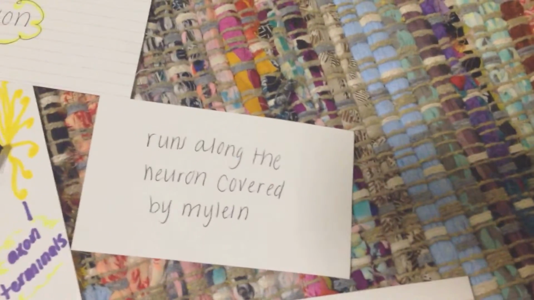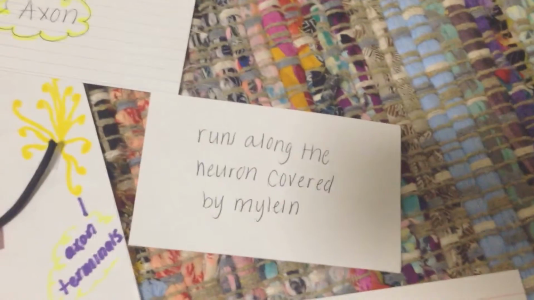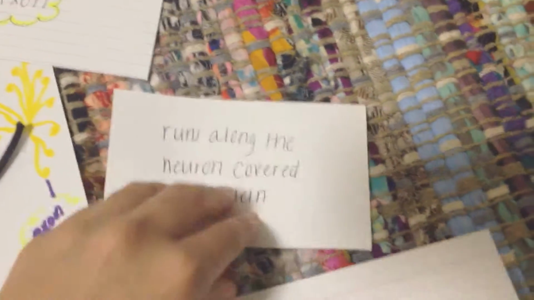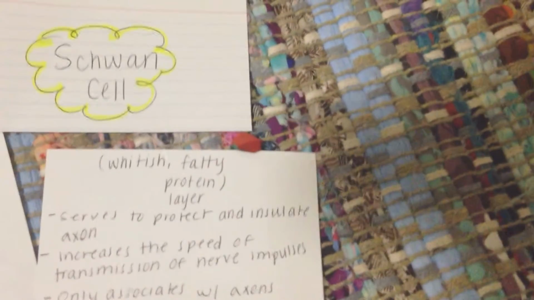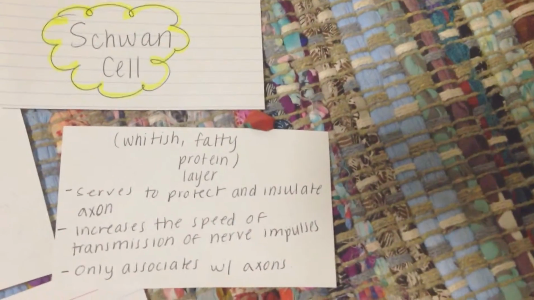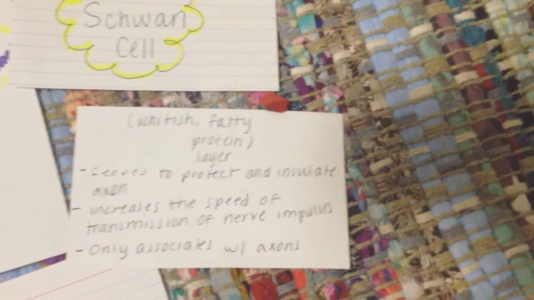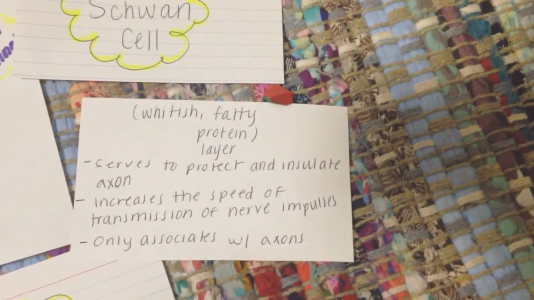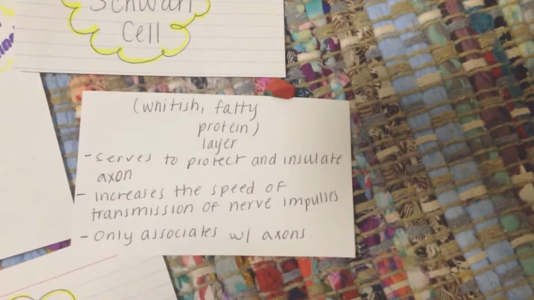A Schwann cell, which is in the neuron, runs along the neuron covered by myelin. It makes the action potential run smoother with the myelin covered. The myelin sheath of an axon is the whitish fatty protein layer. It serves to protect and insulate the axon. It increases the speed of transmission of nerve impulses, and only associates with axons, not dendrites.